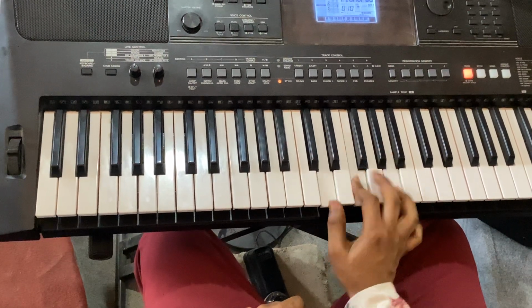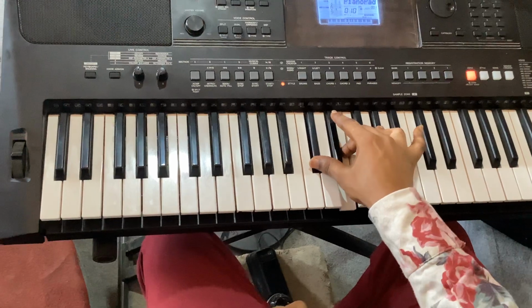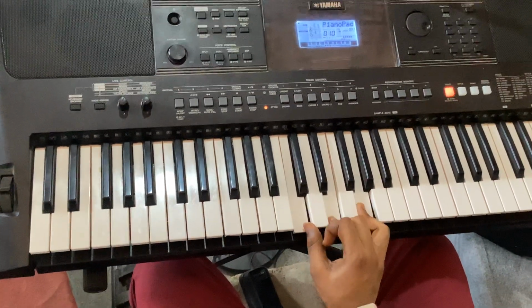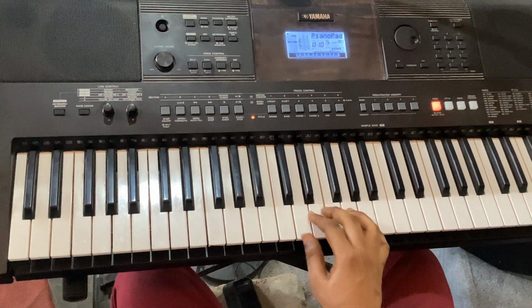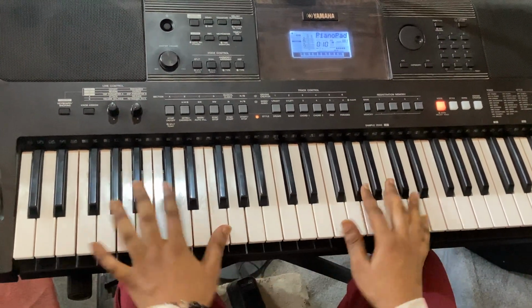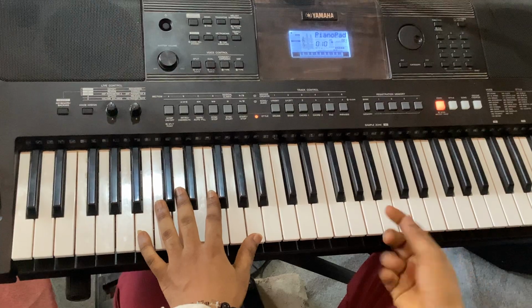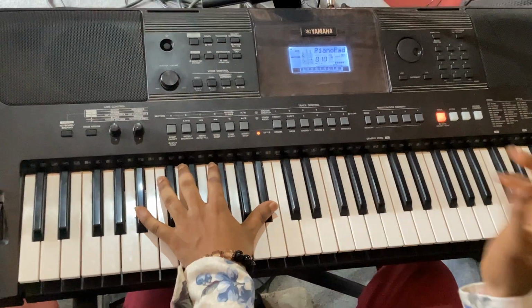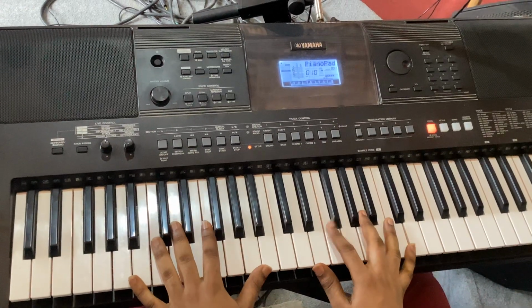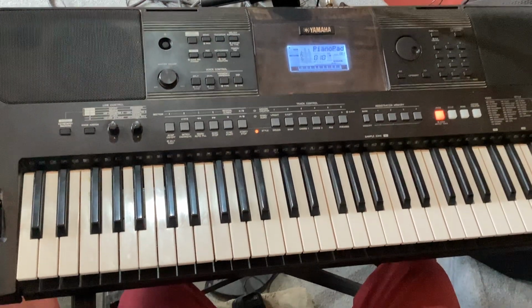So it's D minor, D flat minor, and then C minor. Because the melody is here, that's why I did it here. It sounds good like that.